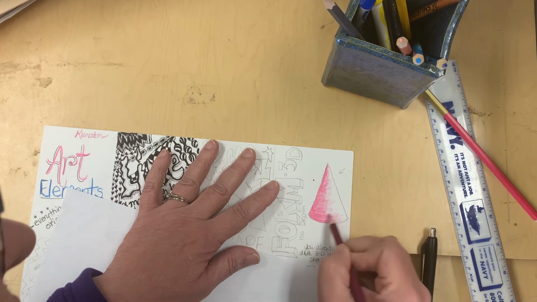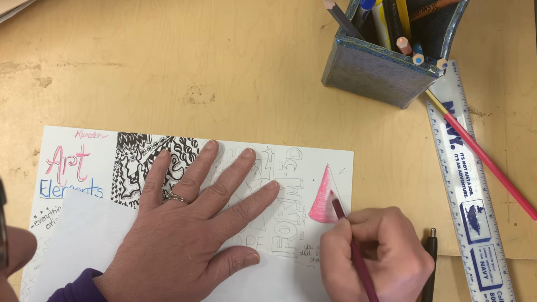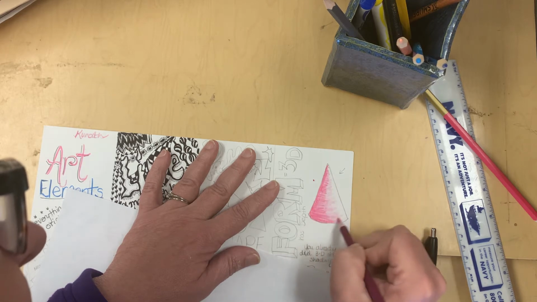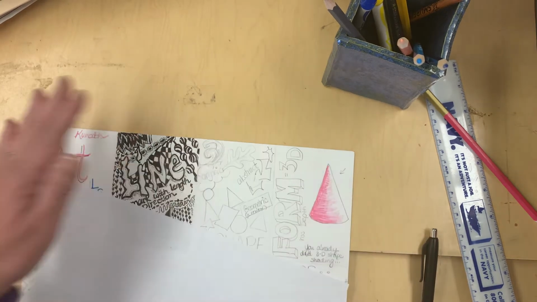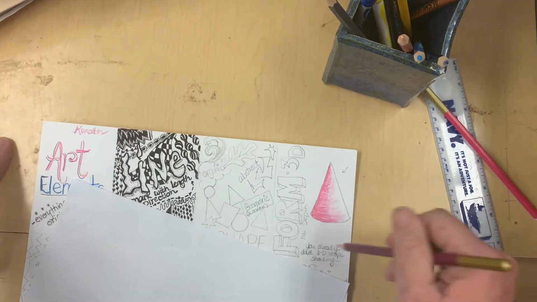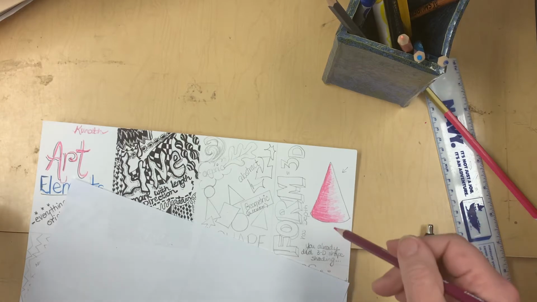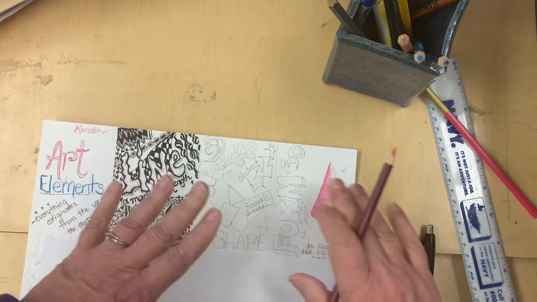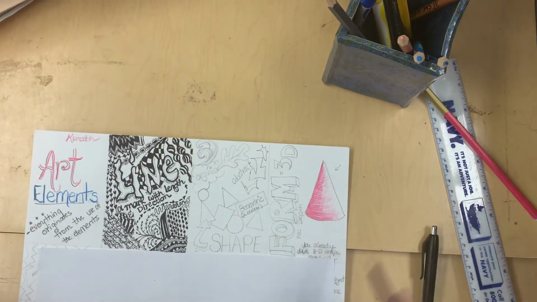It's coming to the light source. We all know there would not be an outline there, but that's what I'm looking for. So I'm looking for this form to look like it's a 3D cone. It can be anything. You could do a cube. You could do any 3D form that you wanted to do here.